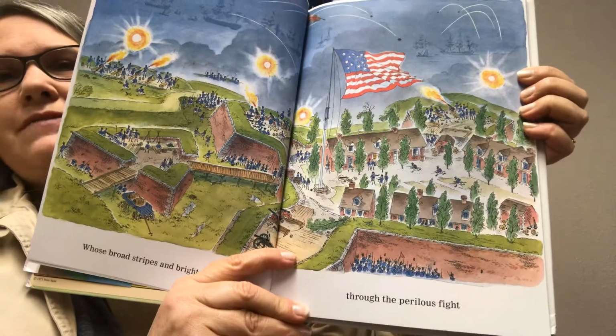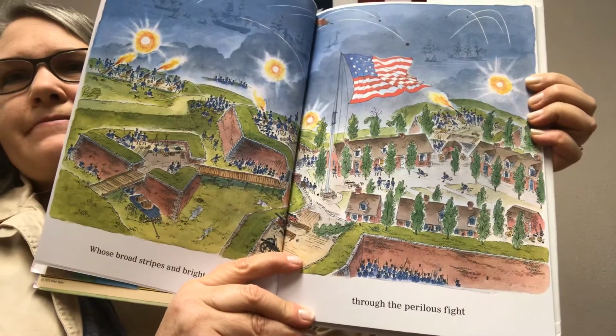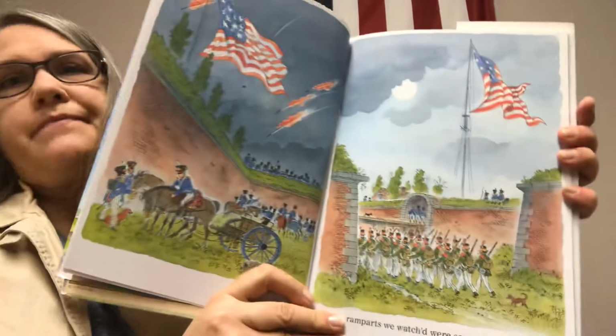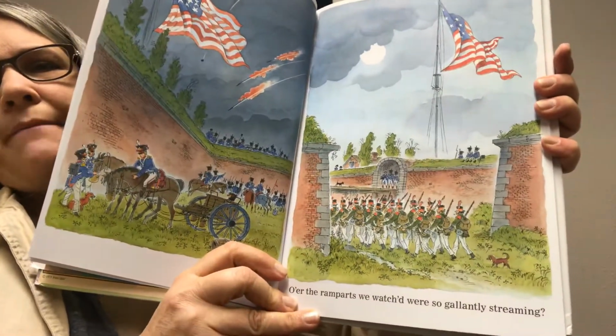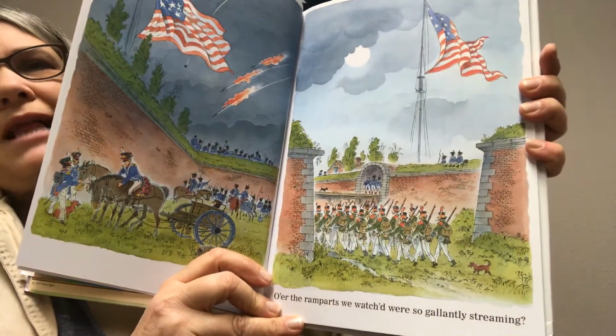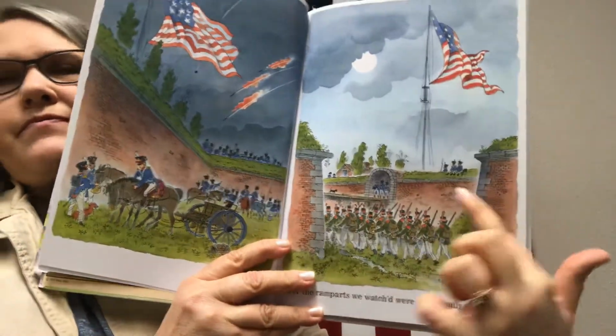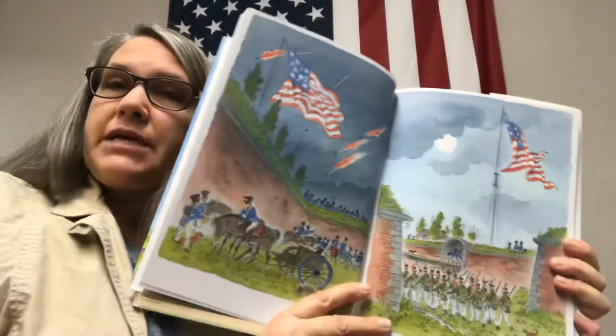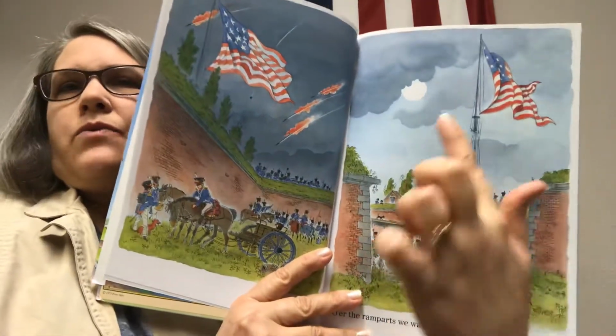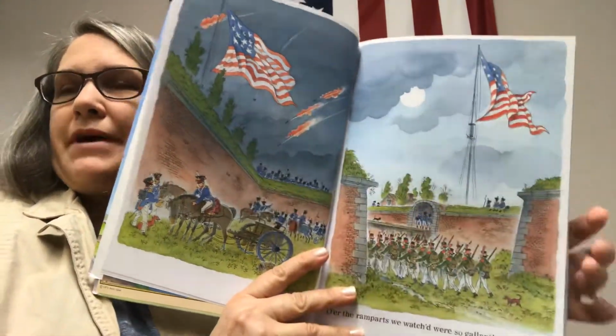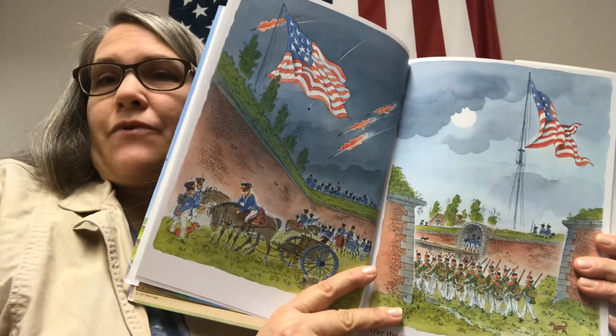Through the perilous fight. Perilous means that it's dangerous. It is dangerous because people can die. O'er the ramparts we watched were so gallantly streaming. These are the ramparts. They're walls that help protect the fort. And he said, we saw the flag right above those walls of the fort.